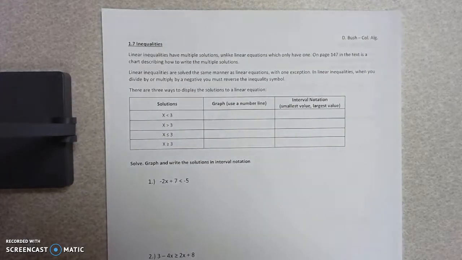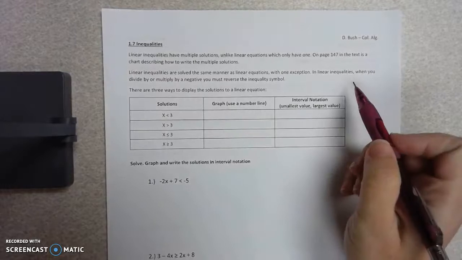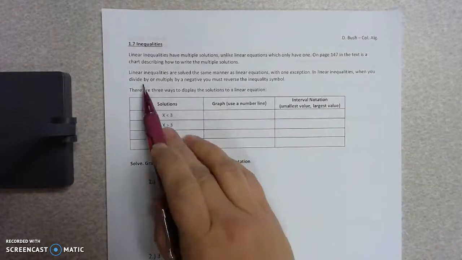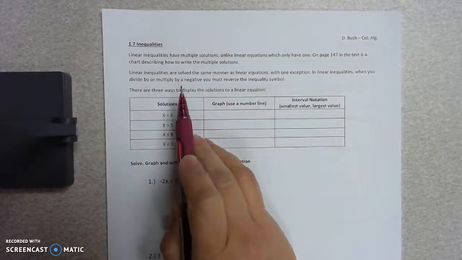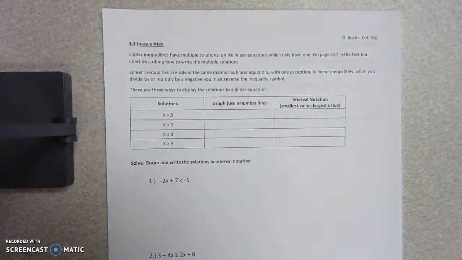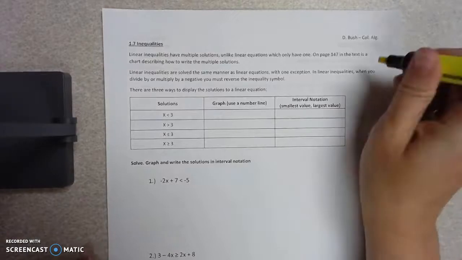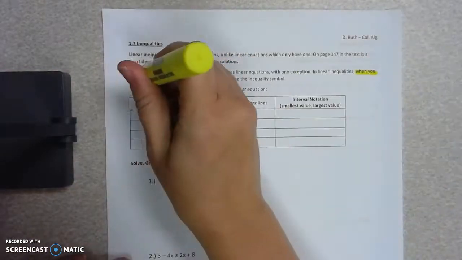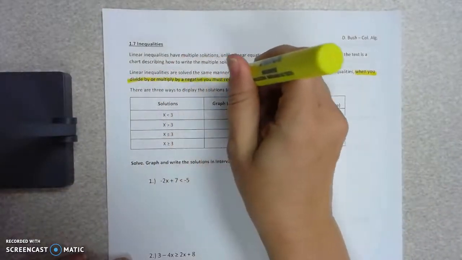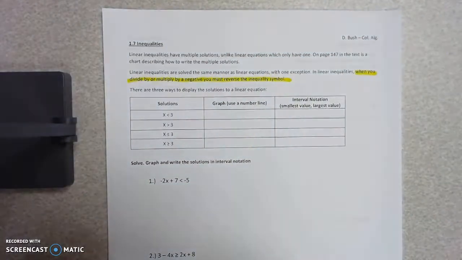With one exception. When you're solving linear inequalities, if you divide or multiply by a negative, you have to reverse the inequality. So if I divide or multiply by a negative, that's what you have to keep in mind. You have to reverse the inequality symbol, and we're going to see that here in a problem or two.